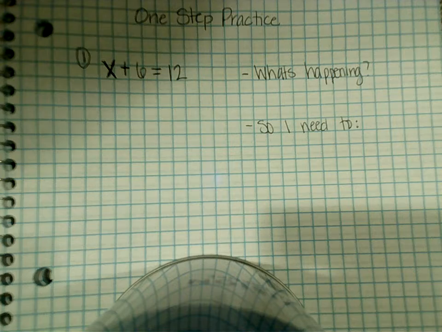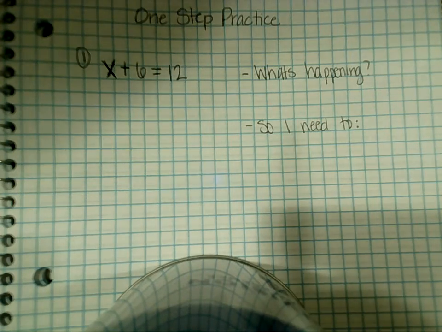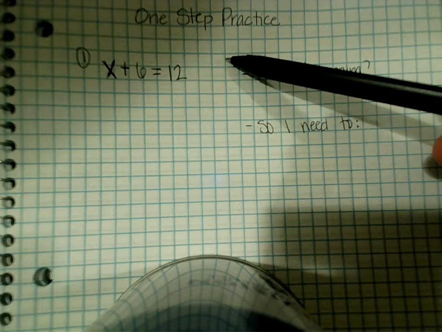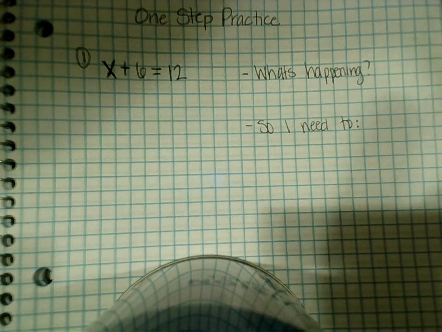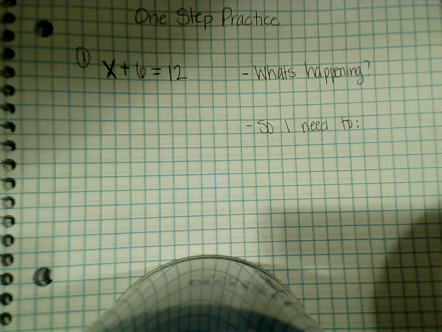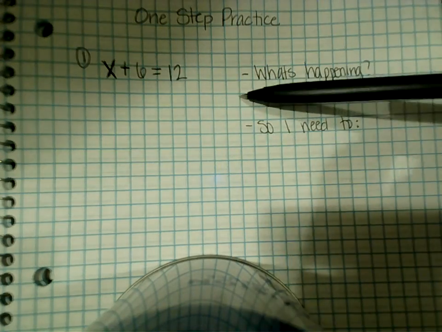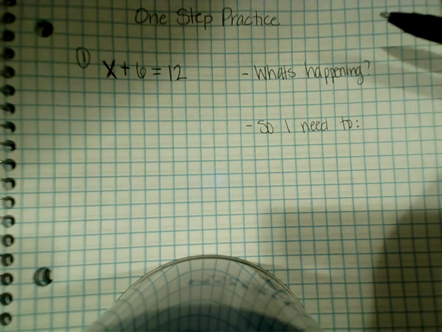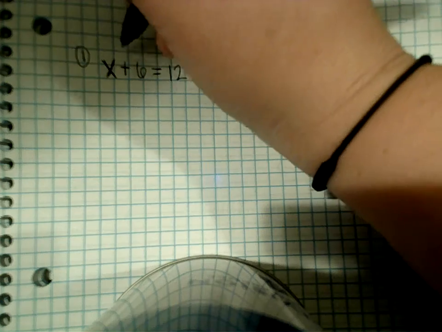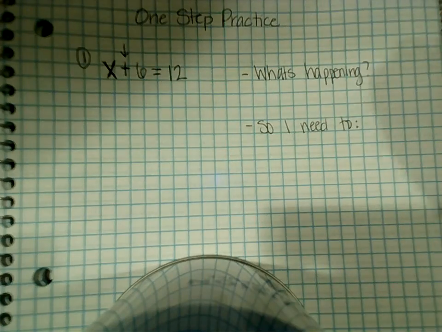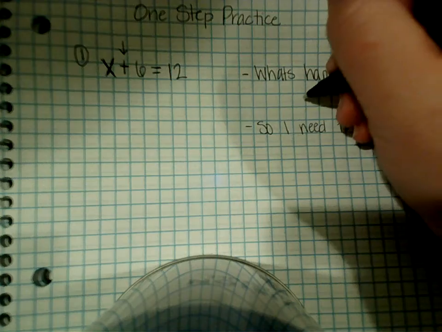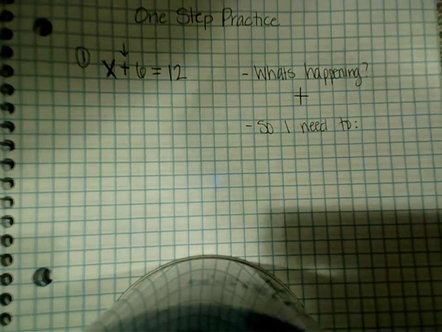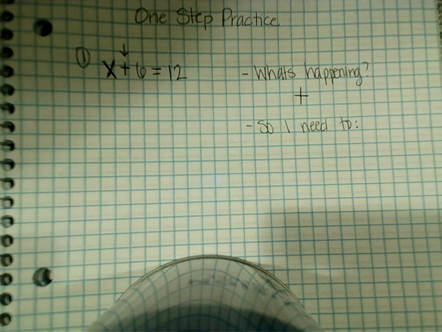The example we're going to use first is x plus 6 equals 12. Okay, so this is what I'm noticing is some of you are in the habit of just multiplying these two numbers together and having that as your answer, and that's not what we're doing. Okay, so this is what we need to clear up. What's currently happening? So what operation is happening in my problem right now? Well, what's happening right now is right here, that addition. Okay, currently happening is addition.